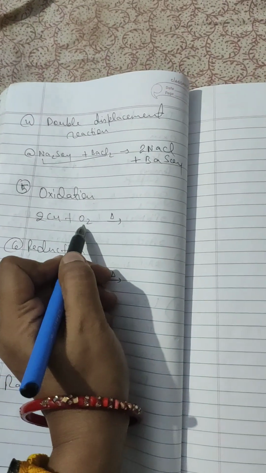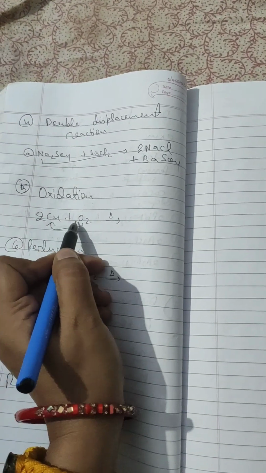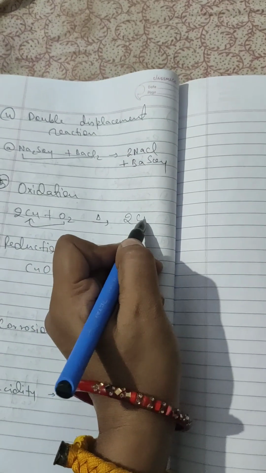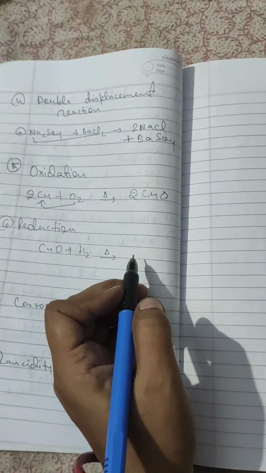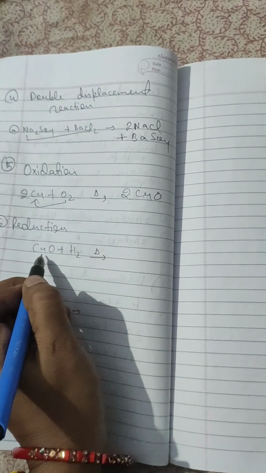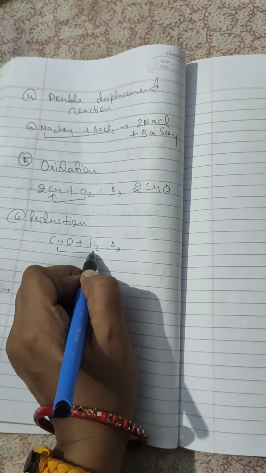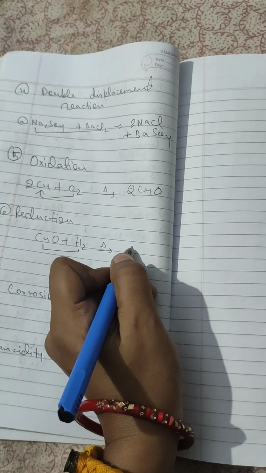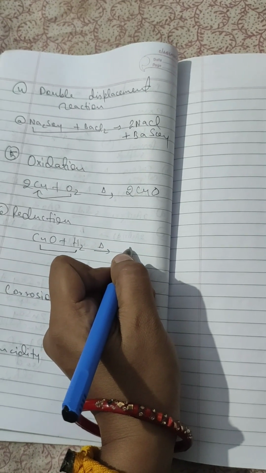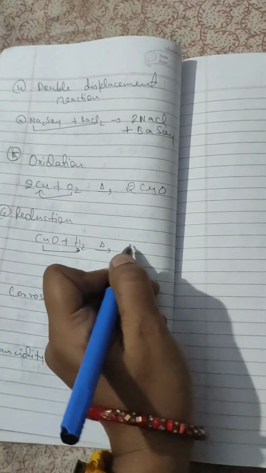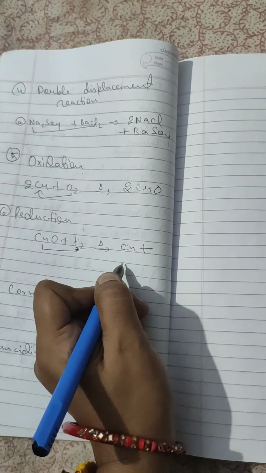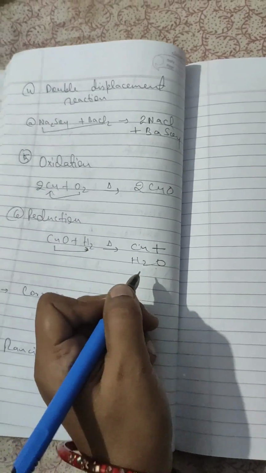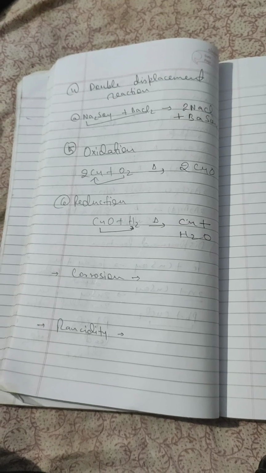Oxidation reaction: mixed with oxygen, so it is an oxidation reaction, copper oxide. And reduction: when hydrogen reacts with copper oxide, copper will come and water will be formed. So copper and water.